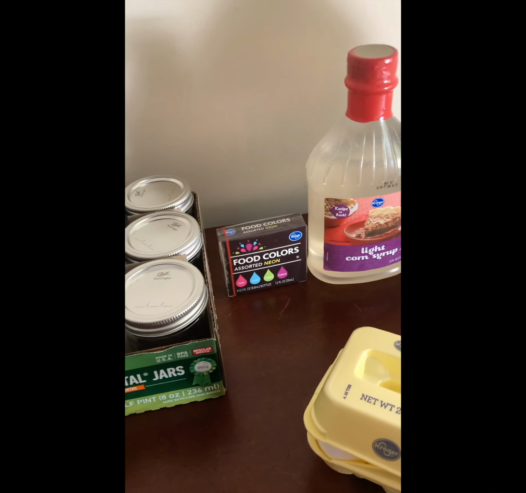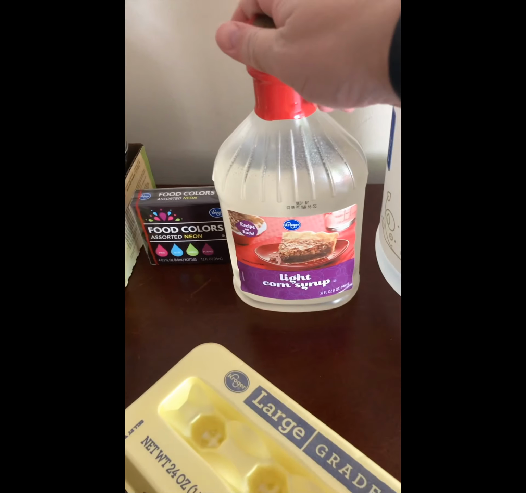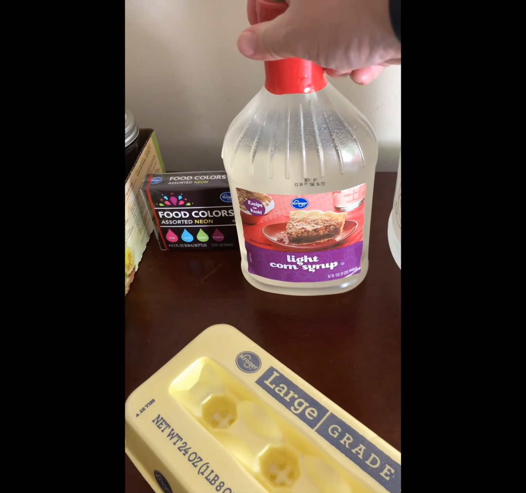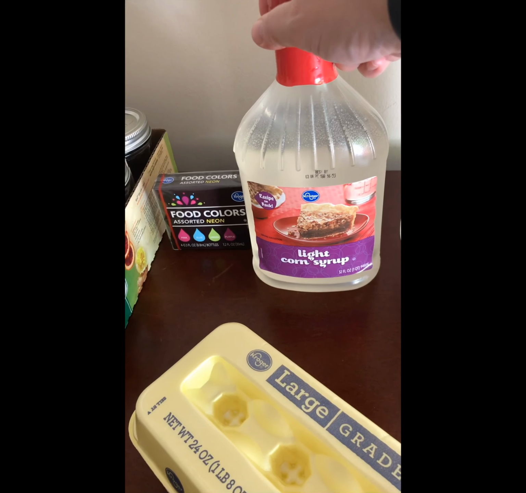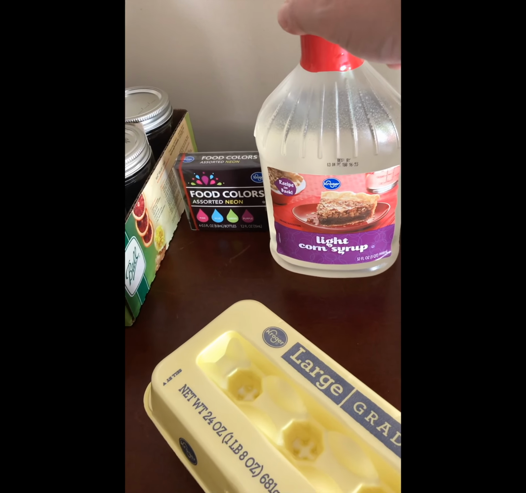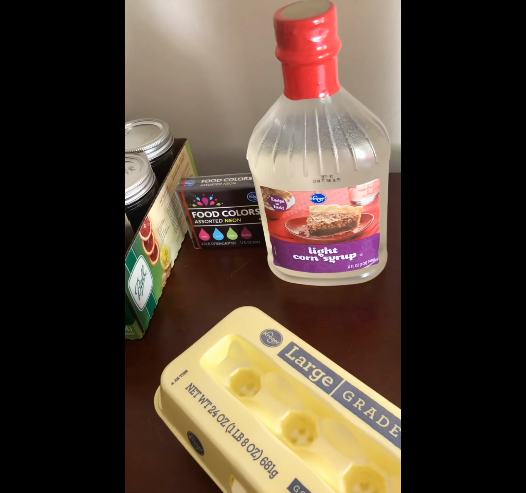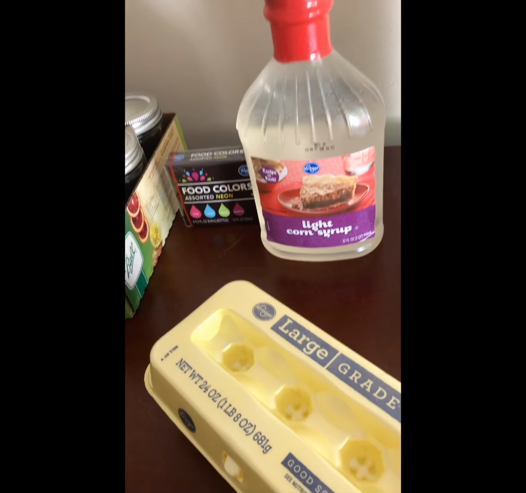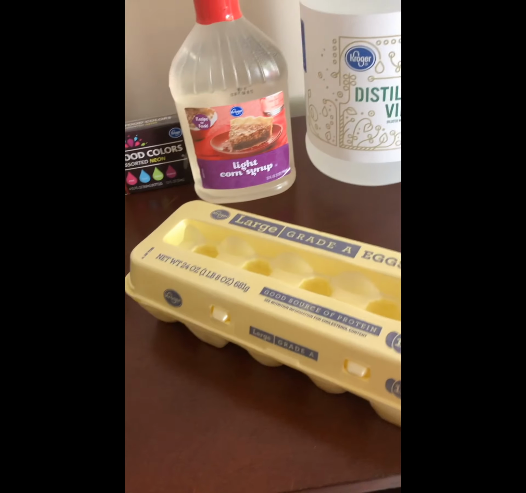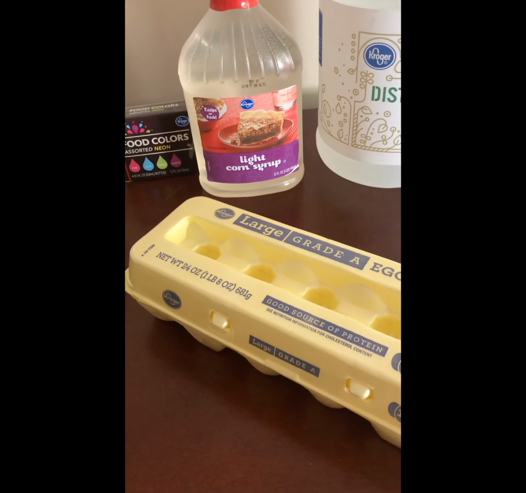Now I put a couple of other things out here as well. Corn syrup. This will be used after we get our eggs prepped. Basically we're dissolving the shell off of the egg, and the egg is still going to be intact.